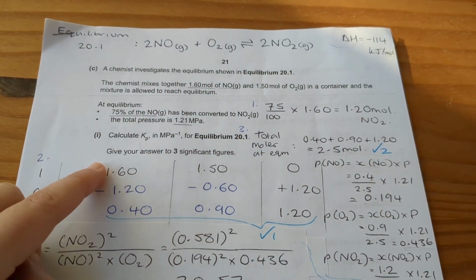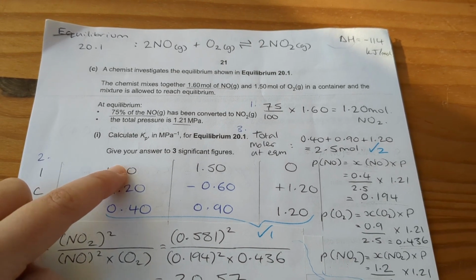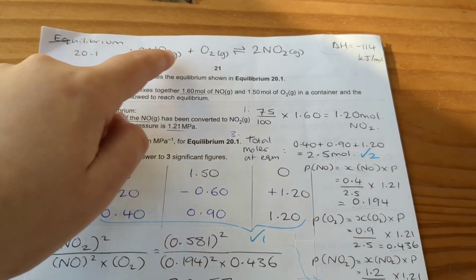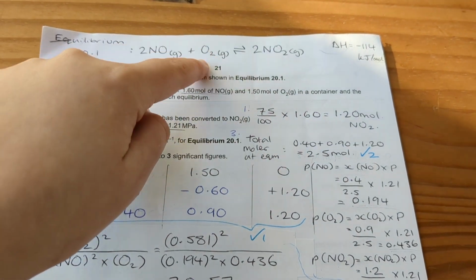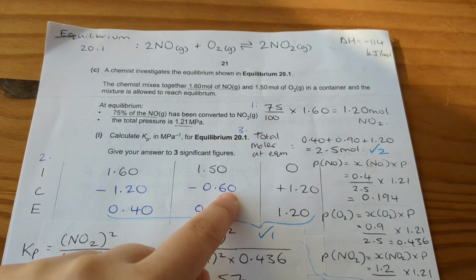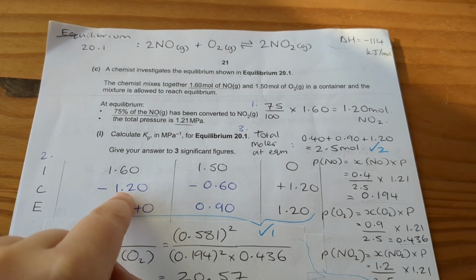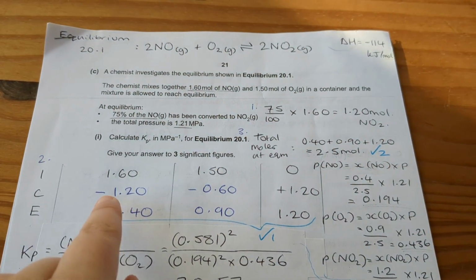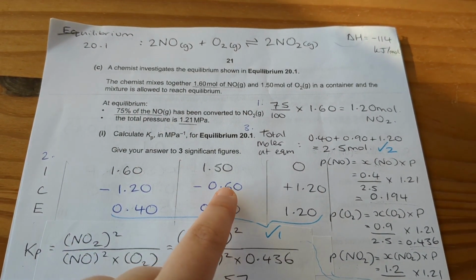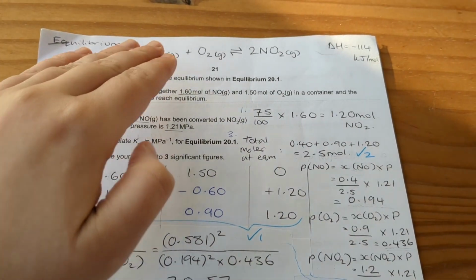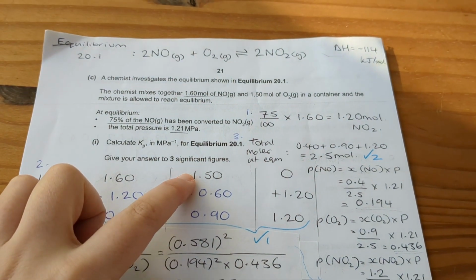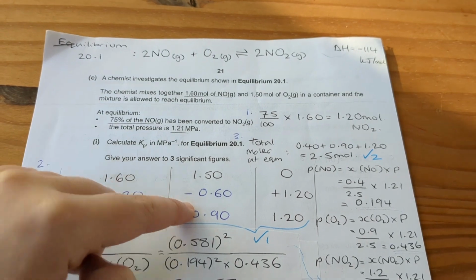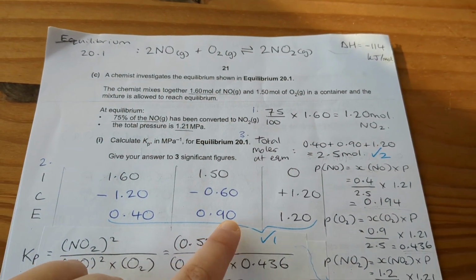So we do this subtraction. 1.6 minus 1.2 gives 0.4. Then if we look at the ratio here, it's 2 to 1. That means the change in moles for oxygen will be half that of the things with a ratio of 2. So 1.2 divided by 2 gives 0.6 because the ratio is half. And we do 1.5 minus 0.6 because this is a reactant, it's getting used up, and we get 0.9.